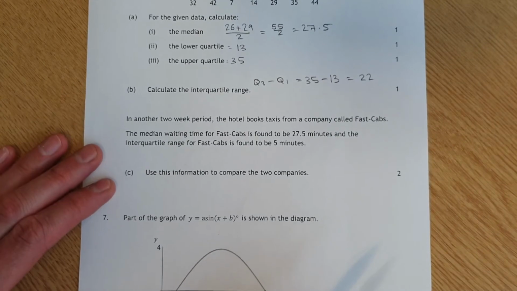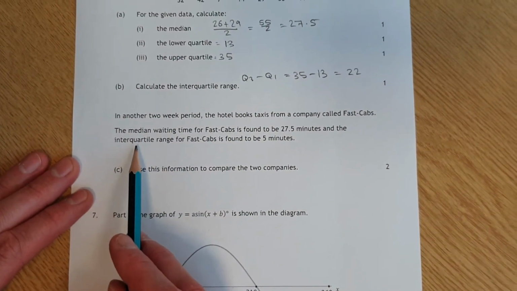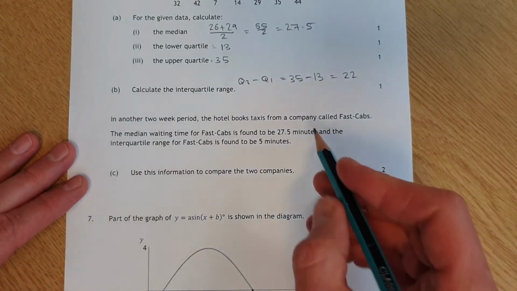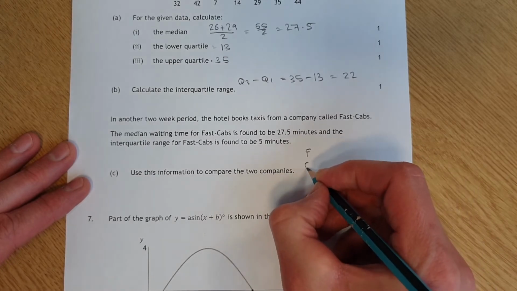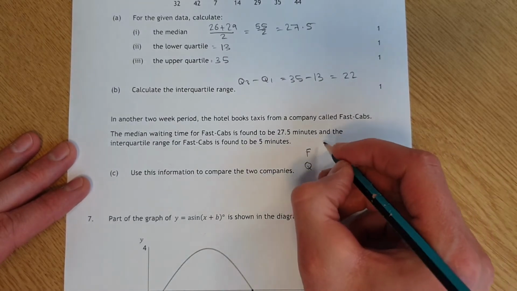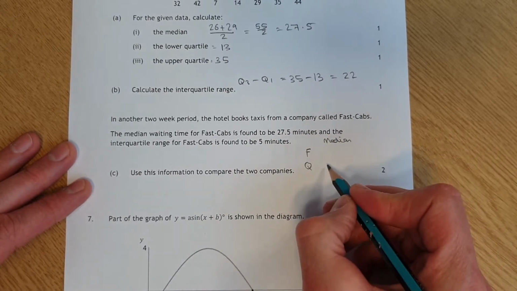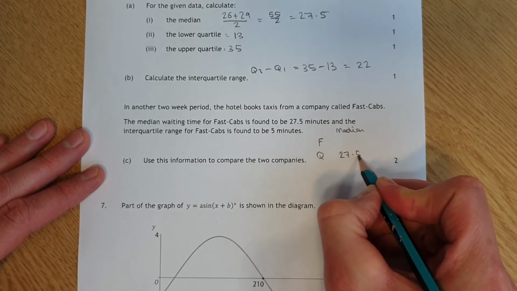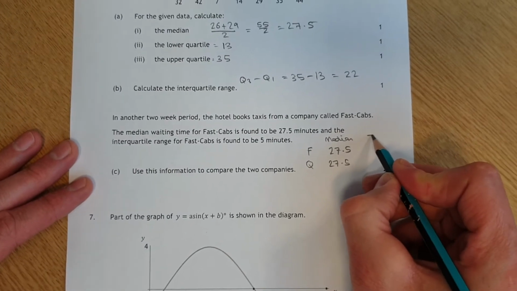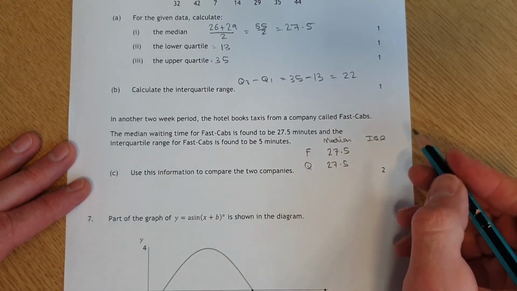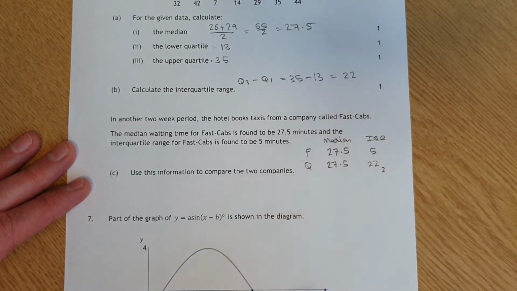We're then asked in the next part to compare the median waiting times and the interquartile range for both. So I like to do a little table. I've got fast cabs and quick cabs. For fast cabs, I've got a median of 27.5, and I've calculated that to be the same for quick cabs, and I've also got an interquartile range. For fast cabs it's 5, and it's 22 for quick cabs. So there's a difference in the interquartile range.